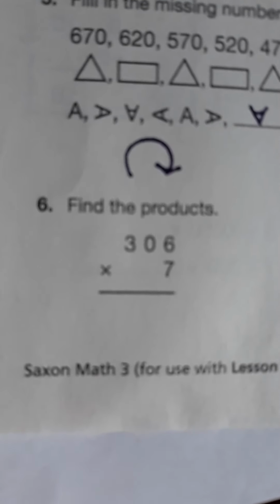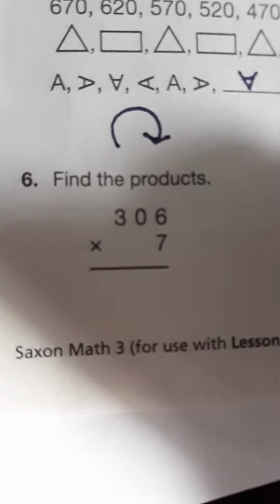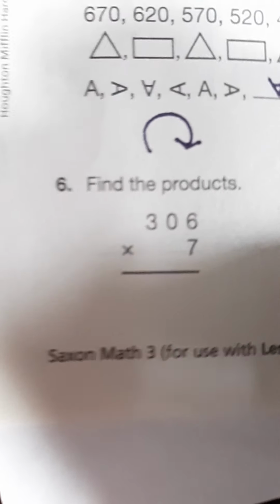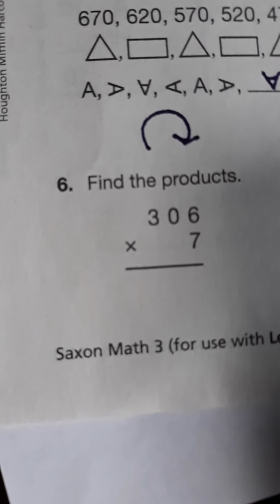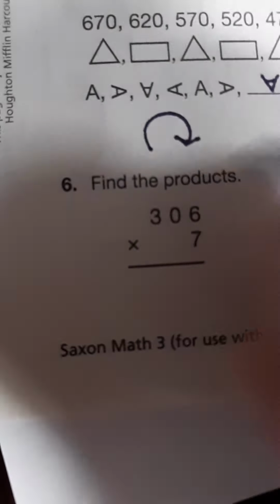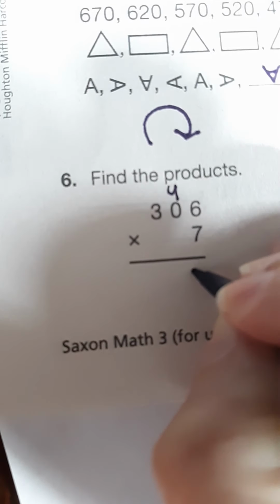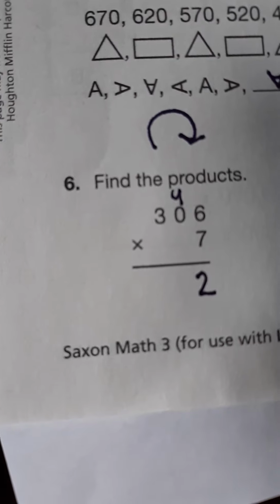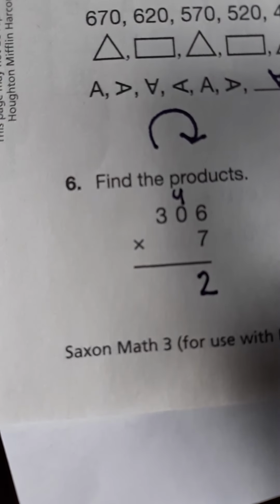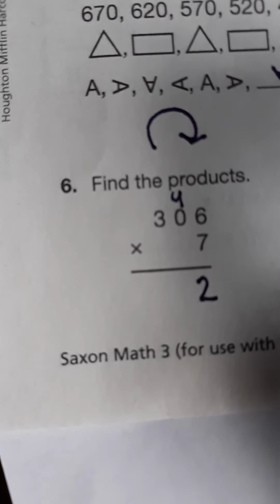All right. Here we're going to find the products. Okay, so we're multiplying here. All right, 6 times 7 is what? Okay, 6 times 7. You guys got this. 42. Good job. 7 times 0 is? That's right, 0. Because remember the 0 property rule. Anything times 0 is 0.